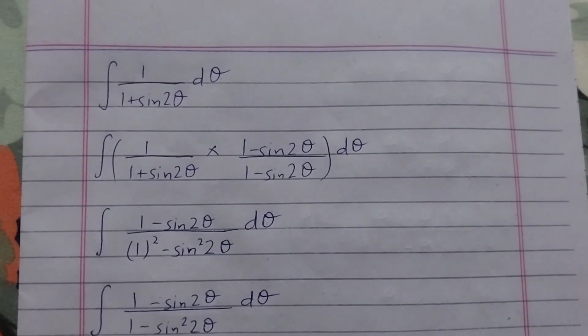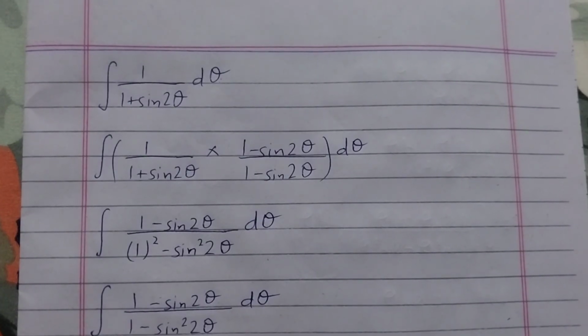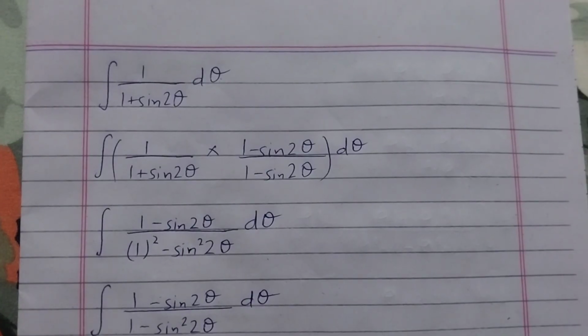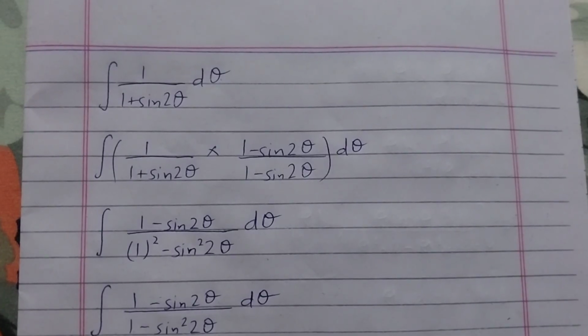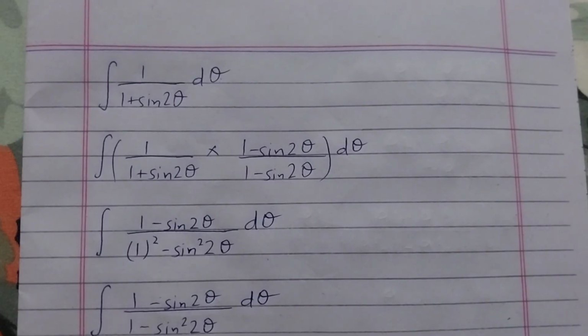Today we are going to integrate the expression 1 over 1 plus sine 2 theta with respect to theta. We can see that there are two terms in the denominator, so we will rationalize. We will multiply this expression by 1 minus sine 2 theta, and also divide it by the same expression. So this will become 1 over 1 plus sine 2 theta into 1 minus sine 2 theta over 1 minus sine 2 theta. In the numerator it will become 1 minus sine 2 theta.